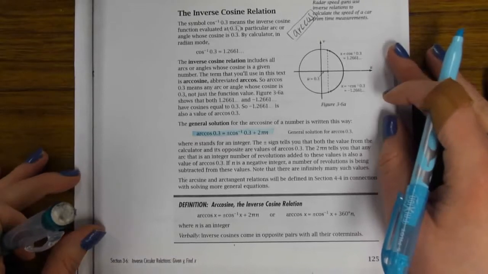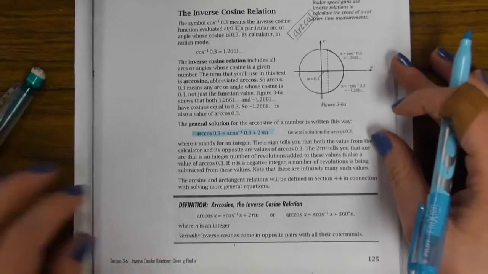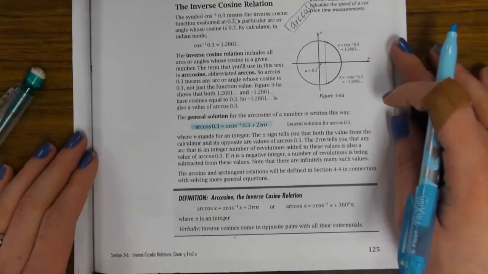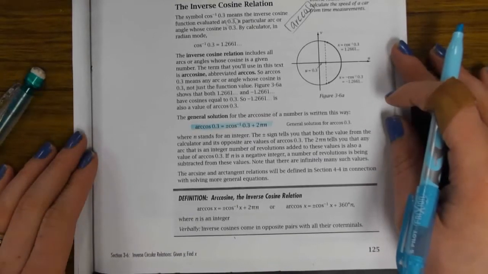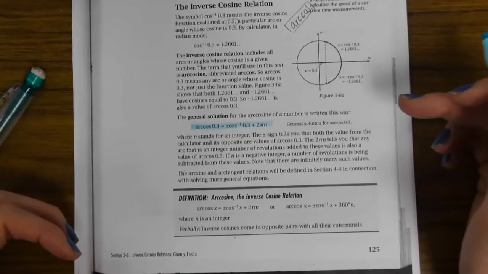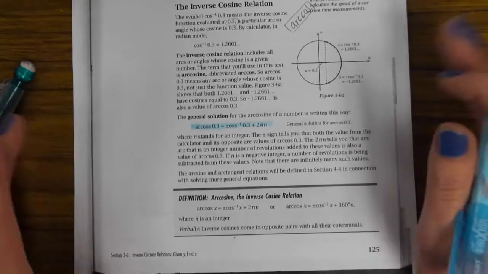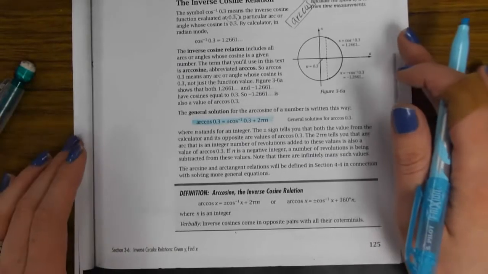The arc sine and arc tangent relations will be defined later. And so right now we are going to solve everything using arc cosine. And the reason for that is because arc cosine has the positive value and the opposite. Sine and tangent are not just the positive value and its opposite. You have to do some other funky stuff. So we'll learn more about those later.